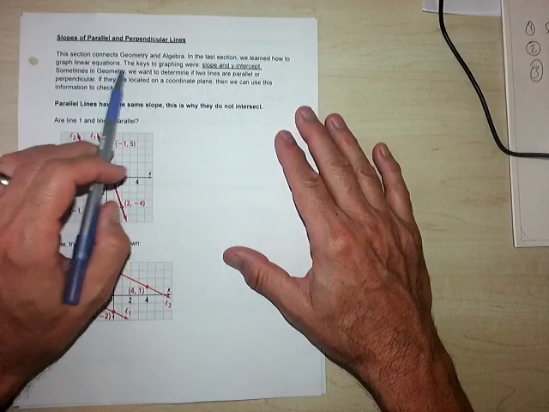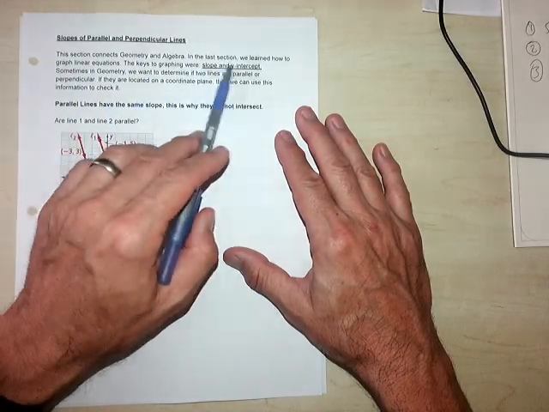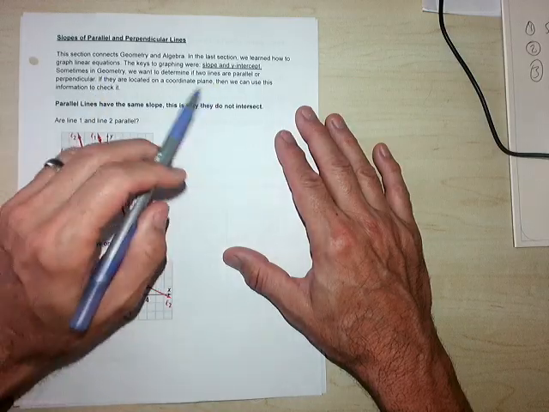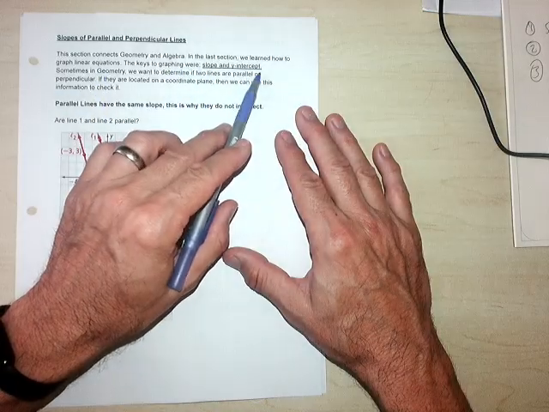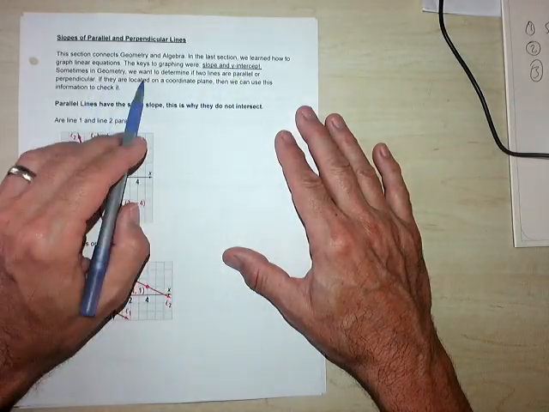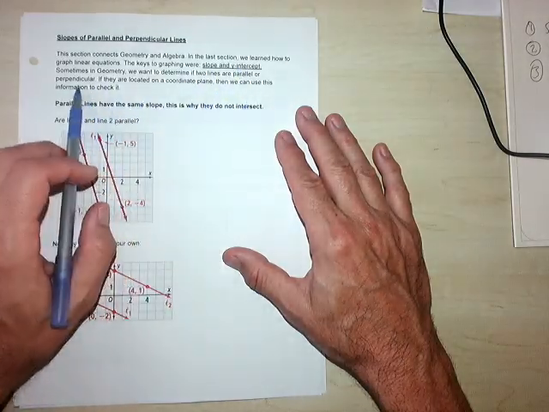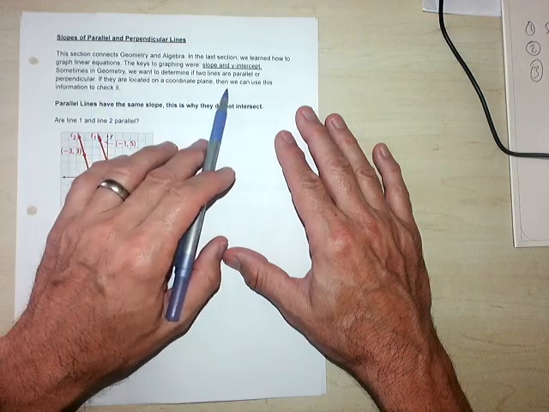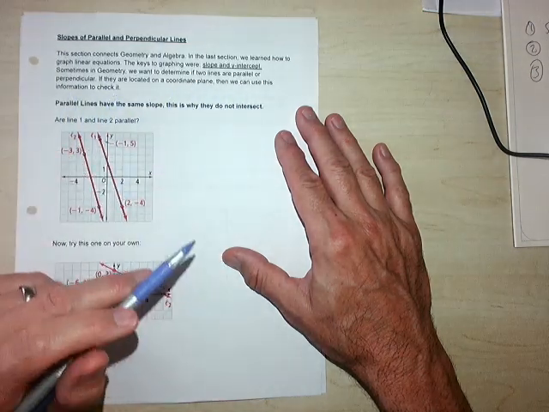This section is going to connect geometry and algebra. In the last section, we learned how to graph linear equations. Remember, y equals mx plus b. The keys to graphing were slope and y-intercept, m and b. Sometimes in geometry, we want to determine if two lines are parallel or perpendicular. If they are located on a coordinate plane, then we can use the information to check it.